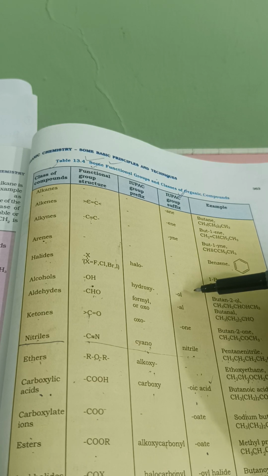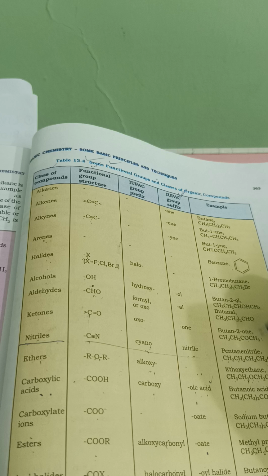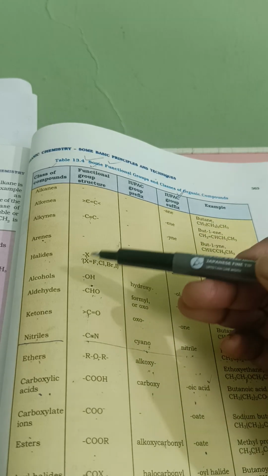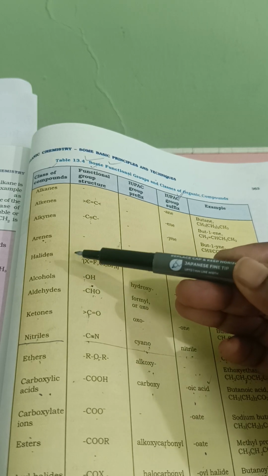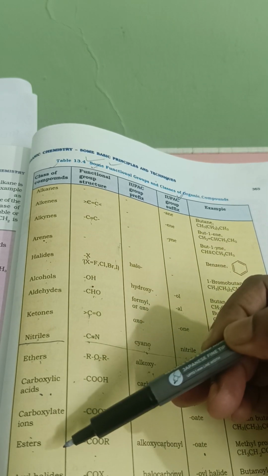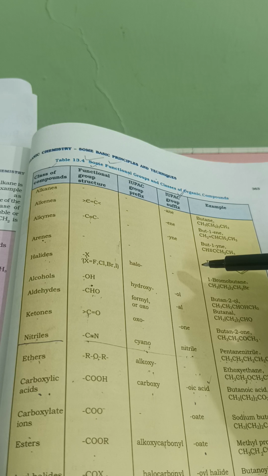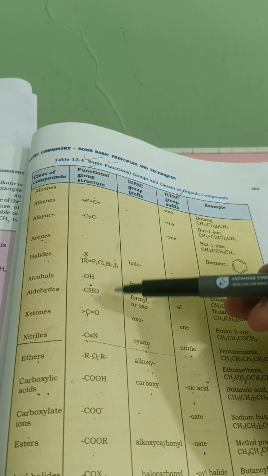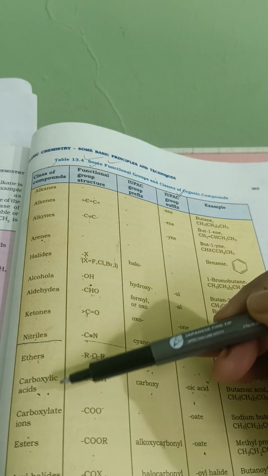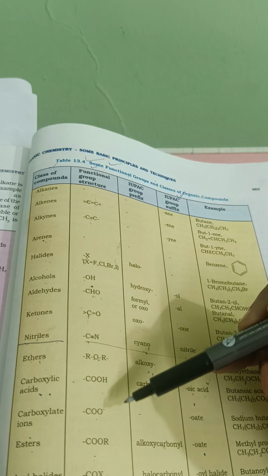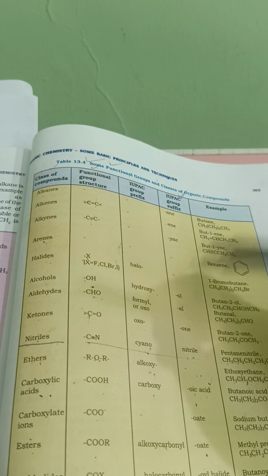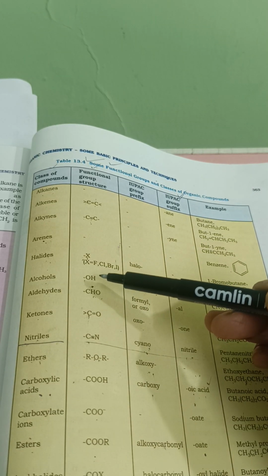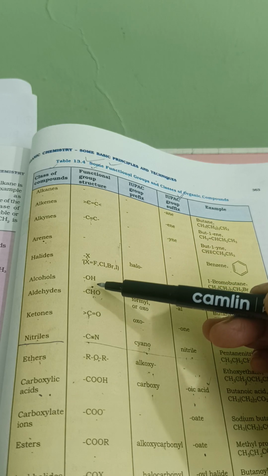While writing the IUPAC names, you should remember the prefixes and the suffixes for each class of organic compounds. These prefix and suffix are very important, as well as the functional group structures for each class of category. For alcohols, the functional group structure is OH.